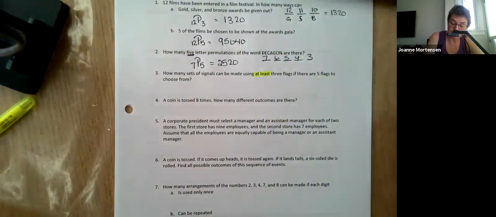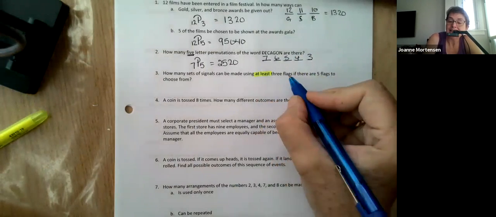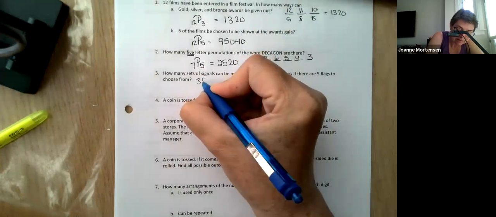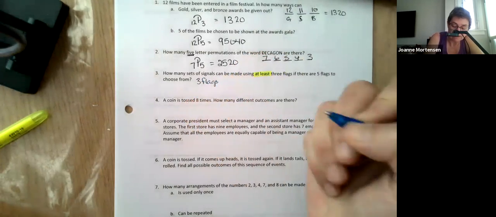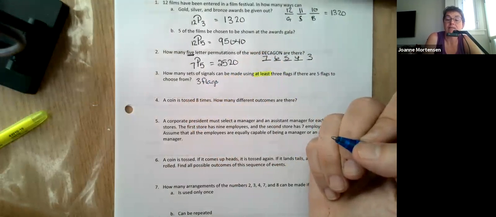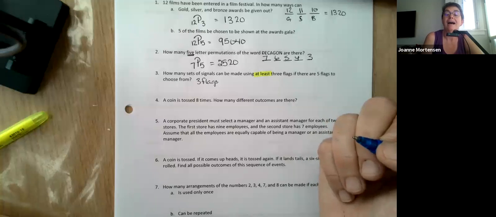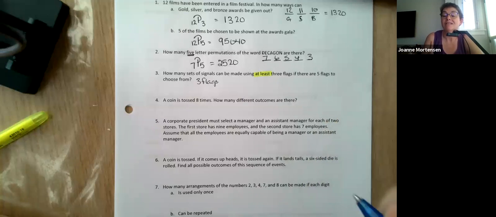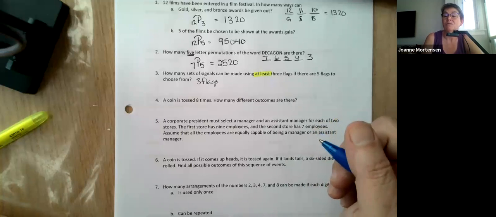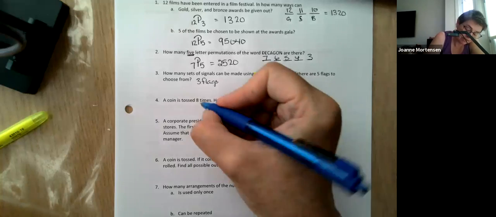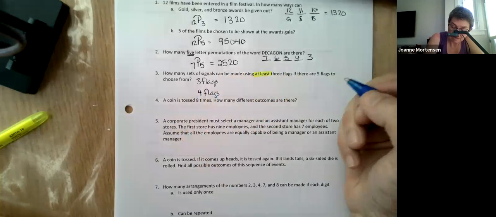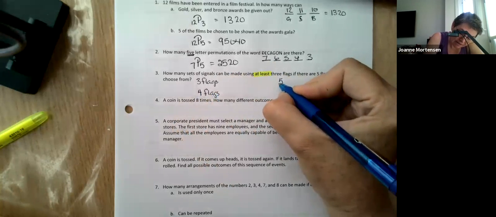So here's the deal. If we're using at least 3 flags, then 3 flags is good. Is 4 flags good? No, I'm gonna do 4 flags because it says it. Oh, wait a minute. Got that wrong. 3 flags is good. If I use 4, well, that's at least 3. It's bigger. So 4 flags would be okay. And we could also use 5 flags.